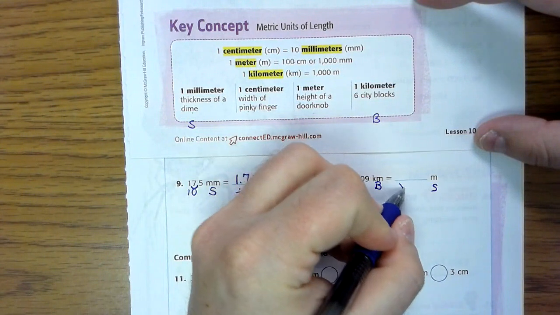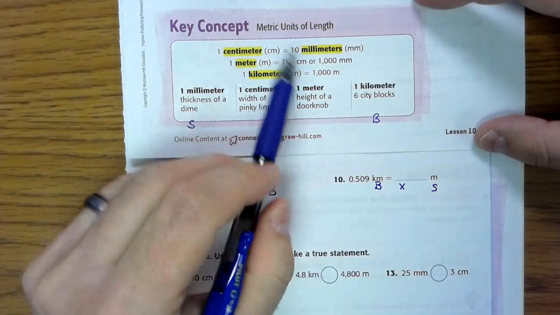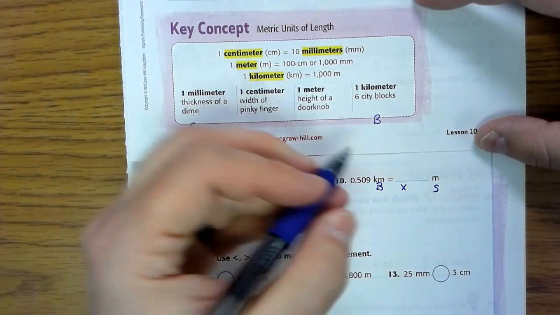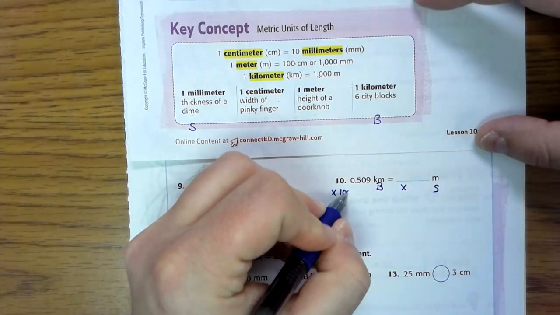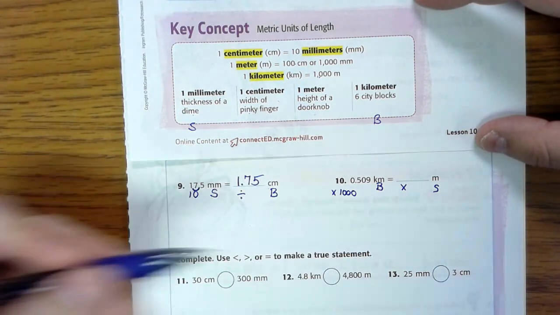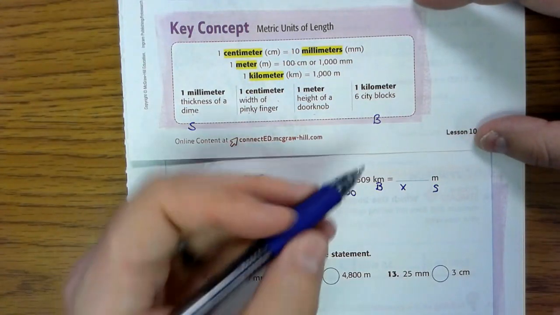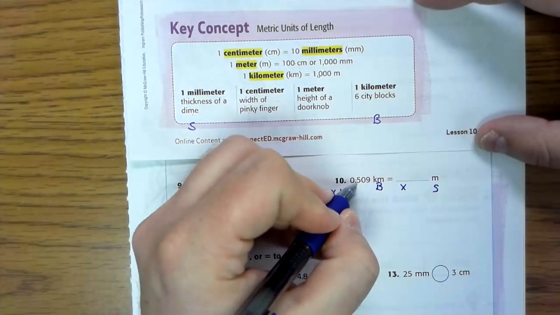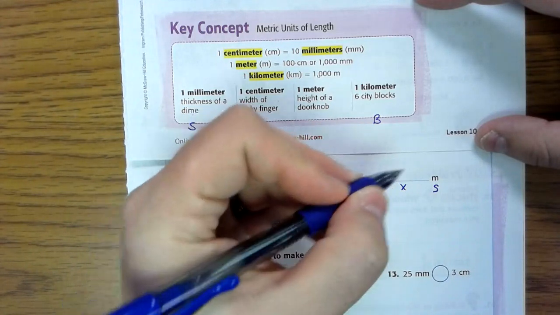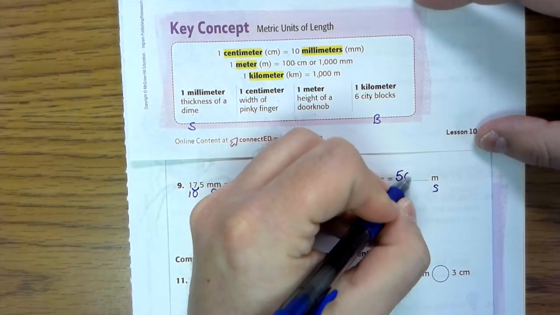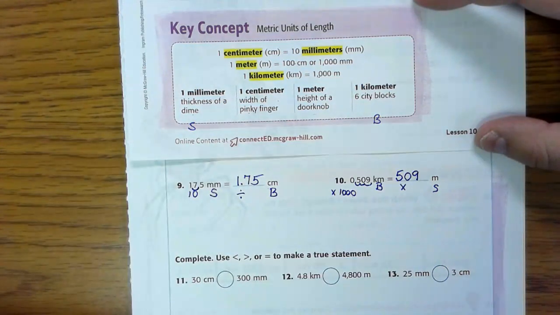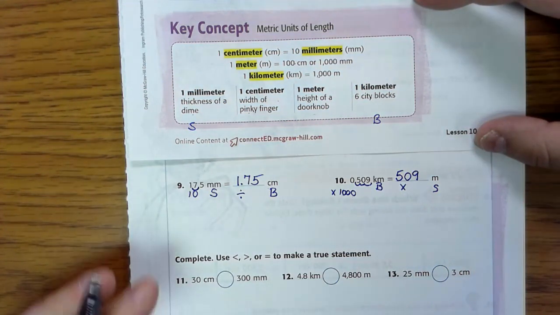We are going to multiply. How many meters are there in a kilometer? There's 1,000. So we're going to multiply this by 1,000. And remember, you go to the right for multiplying decimals. So we have 3 zeros, so we're going to go 1, 2, 3. So it looks to me like we're going to have 509 meters in that number there.